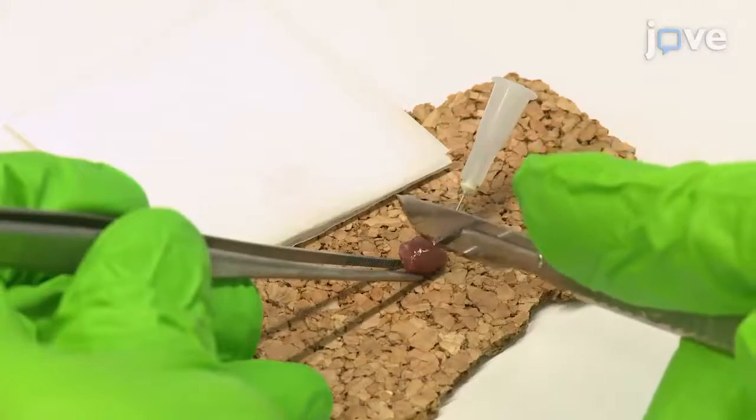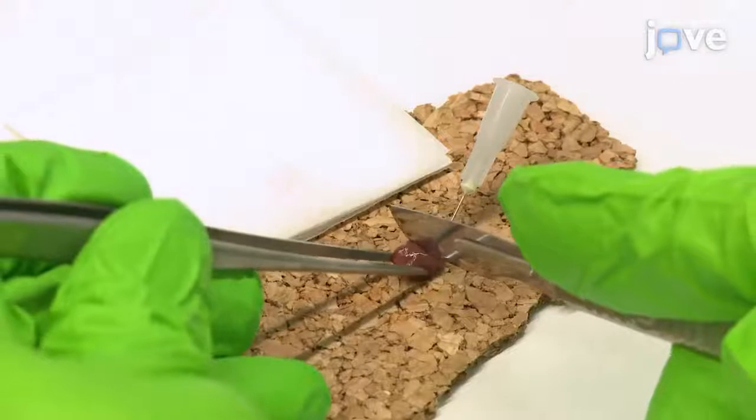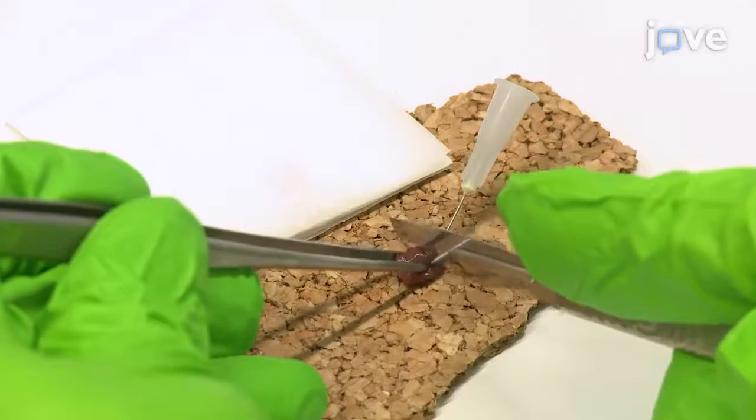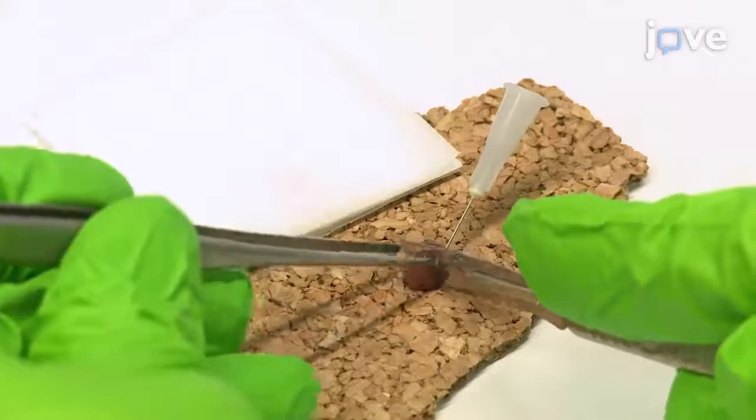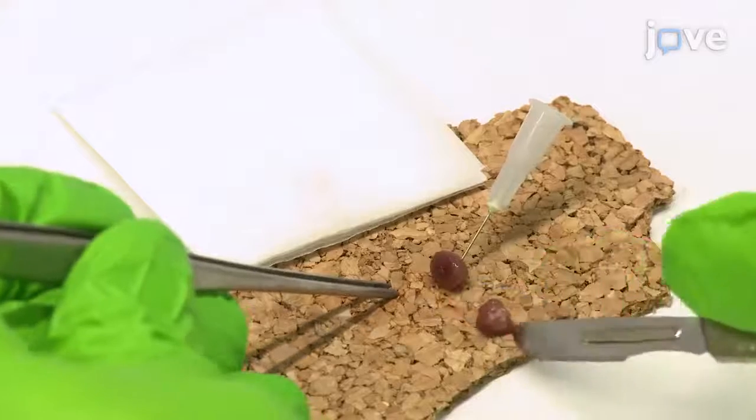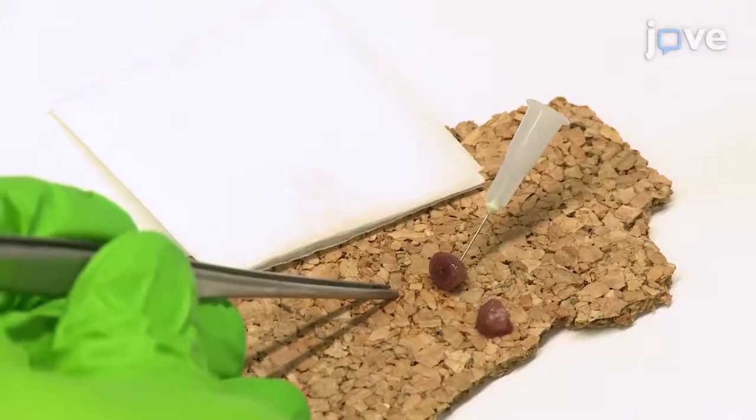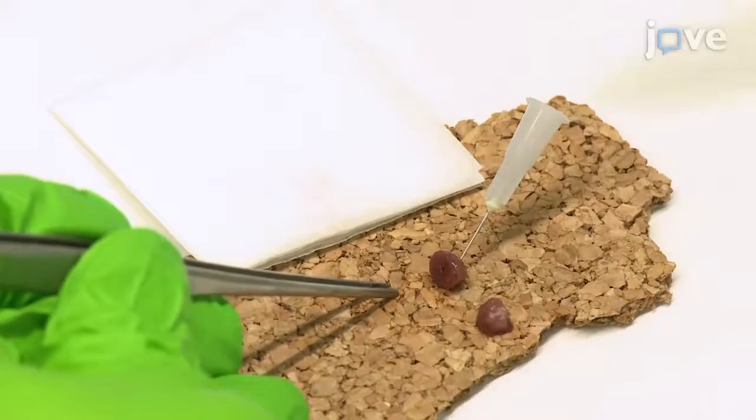Holding the base of the heart with anatomical forceps, use a scalpel held at a 20-degree angle caudally in the sagittal plane and 20 degrees cranially in the transversal plane to cut away the apical 2/3 of the heart.